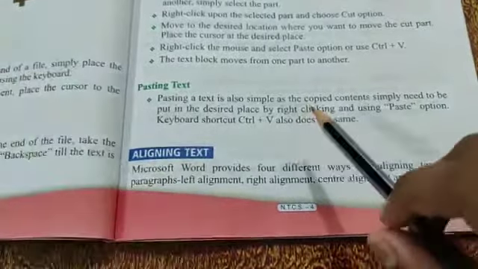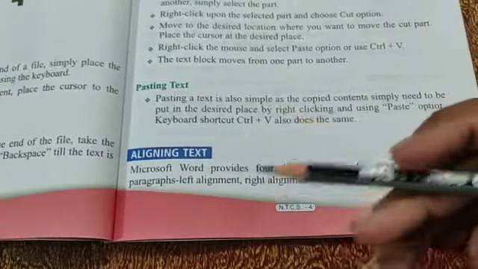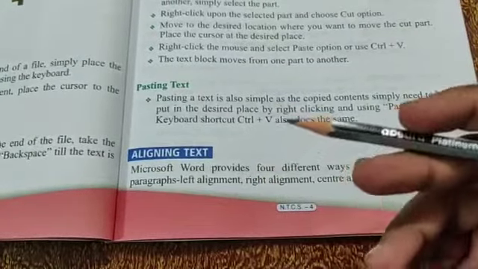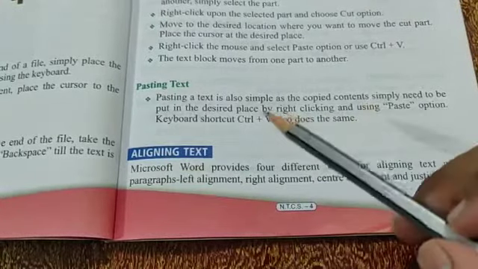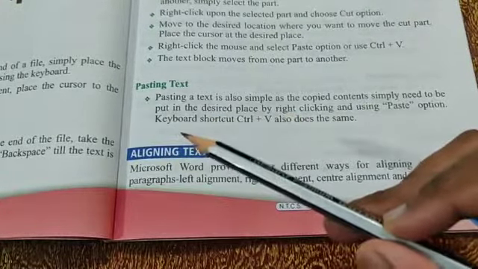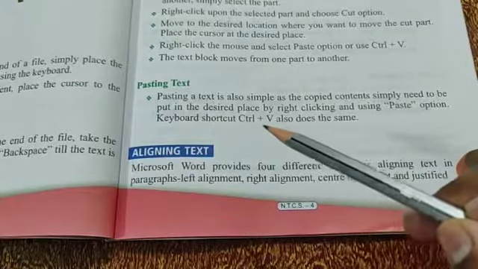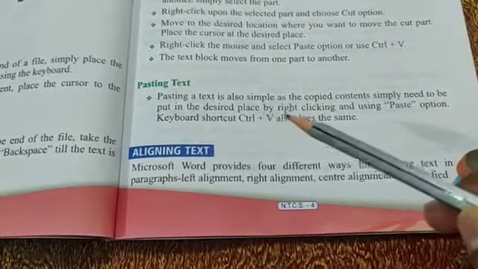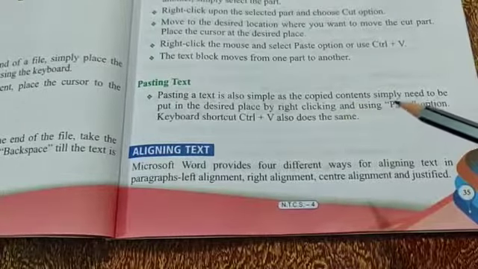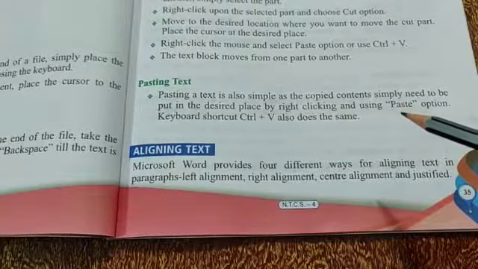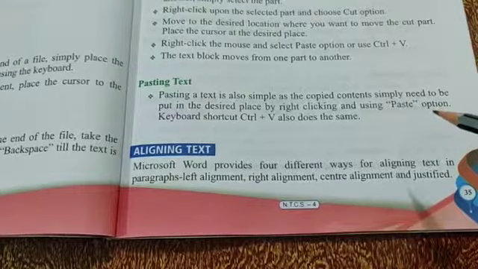Now how will you paste that particular text which you have copied or which you have cut from a particular place? You can use it by pressing the shortcut key from the keyboard, which is Ctrl+V, or by right clicking anywhere on the document. A drop down menu will appear and then you can click on the paste option.